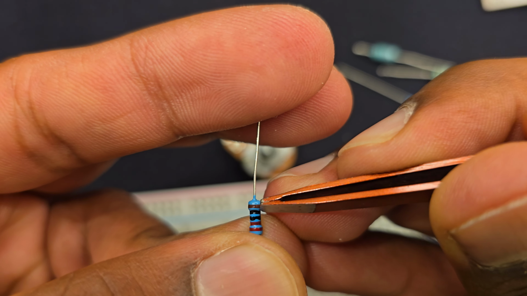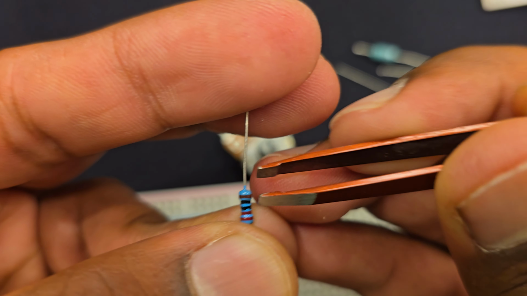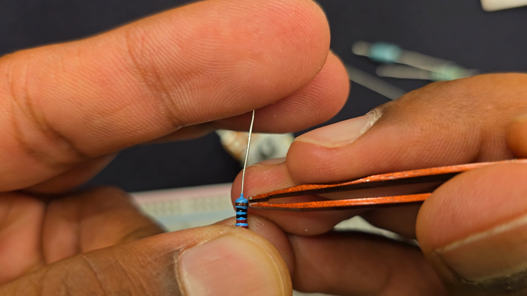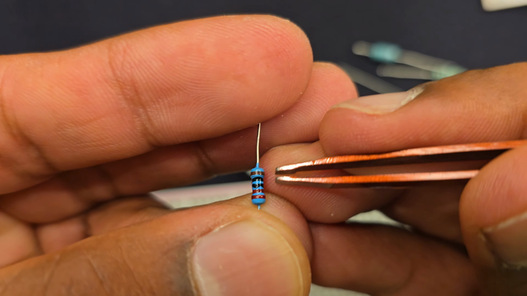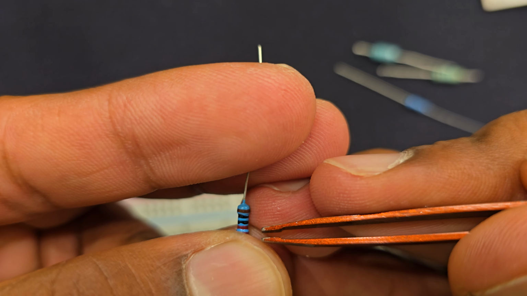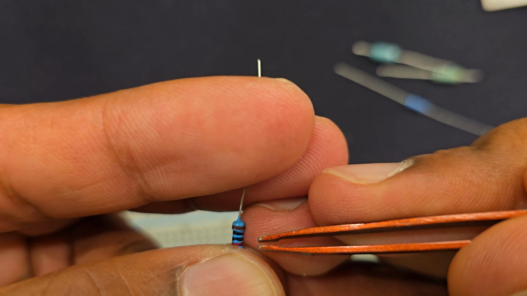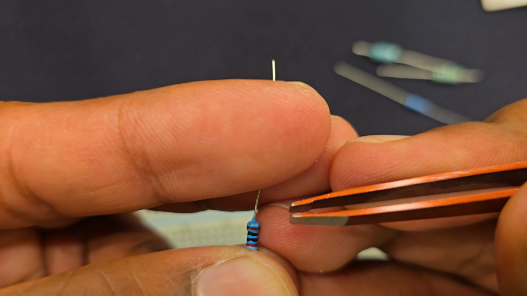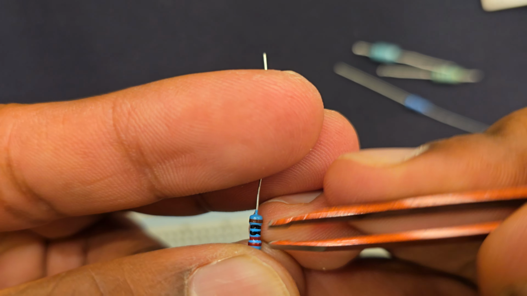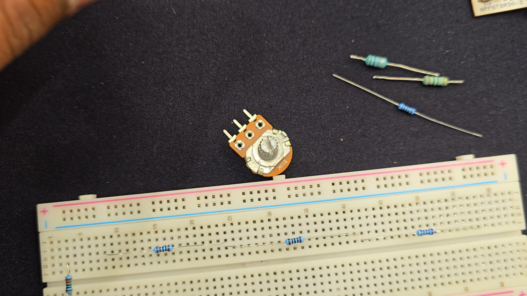And the last, brown, indicates it has a 1% shift from the value that we read. That's the tolerance, 1%. It's 220 ohm, but it can be maybe 220 ohm plus 1% of 220 ohm, or maybe a little less than 220 ohm, by up to 1%.